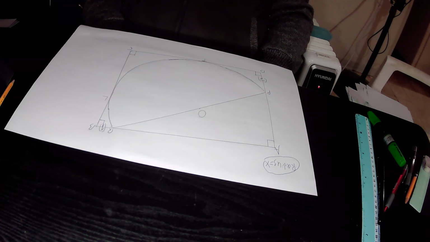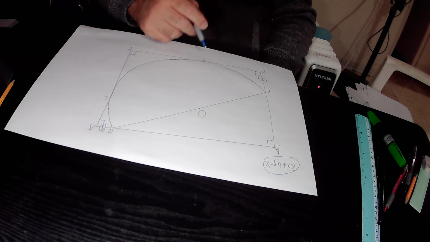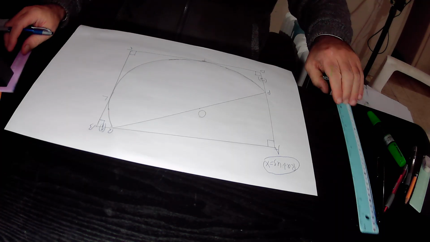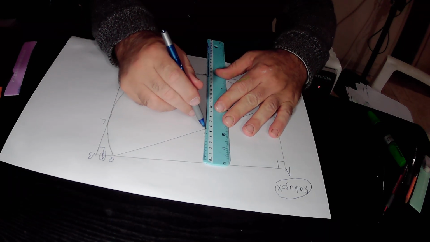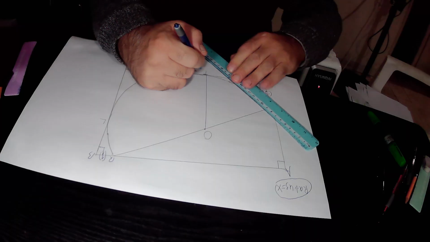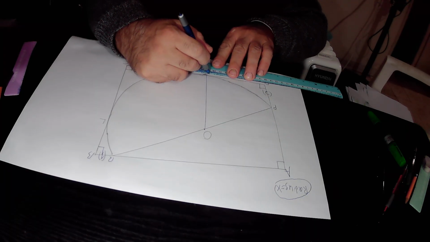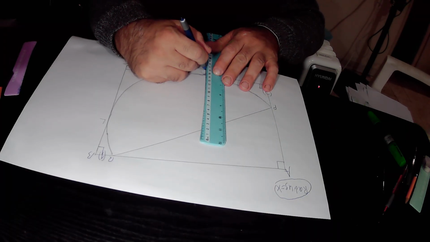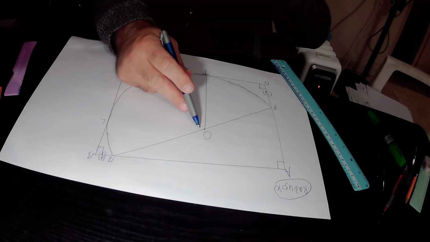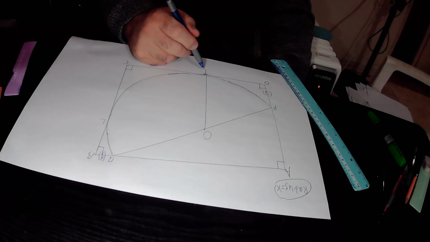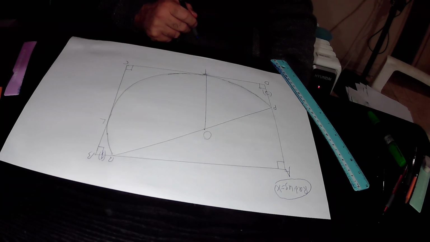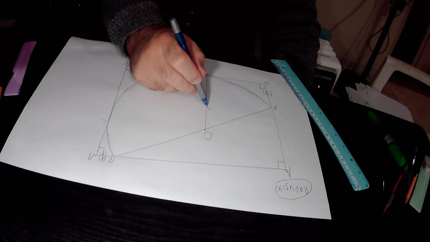In the next step, we will join points O and T together by a straight line. Point O is the center of the semicircle, point T is a point on the semicircle itself, therefore OT is the radius of the semicircle that equals x according to our definition.